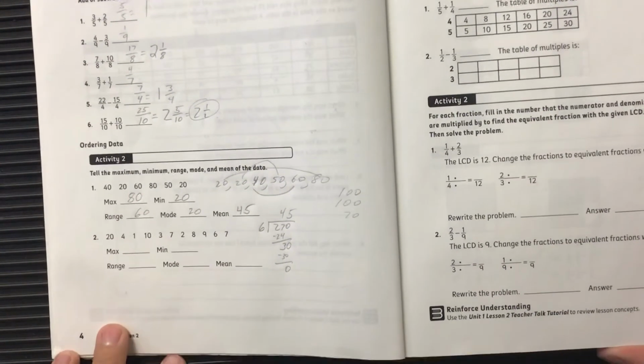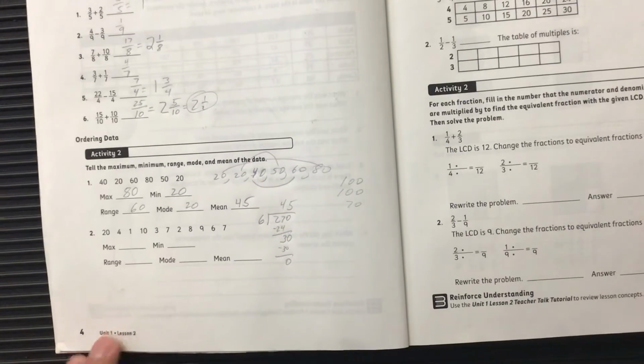Okay, next problem, why don't you start by just putting those in order. Smallest to biggest.